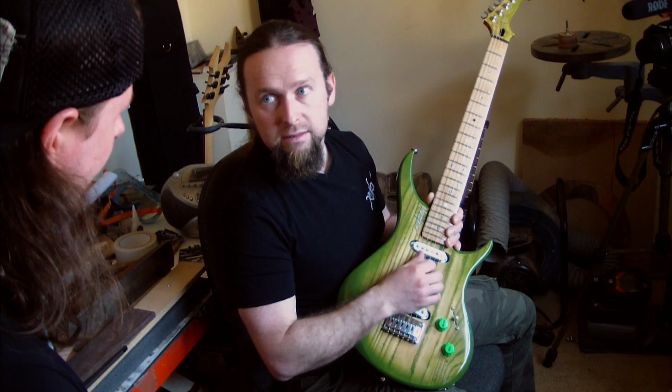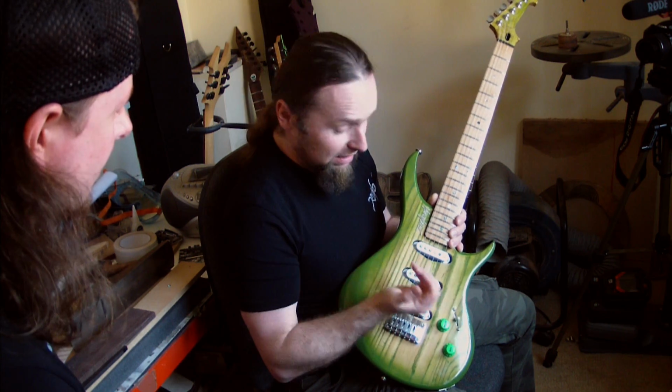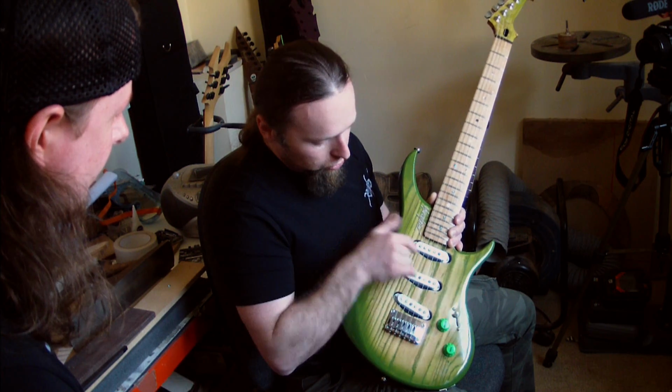This instrument has this kind of twangy effect, and it does sound like this. And of course those two and these two.